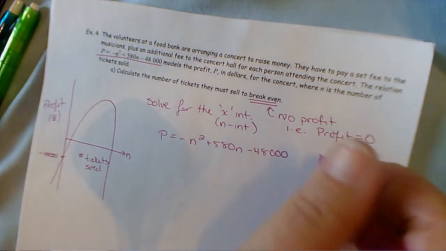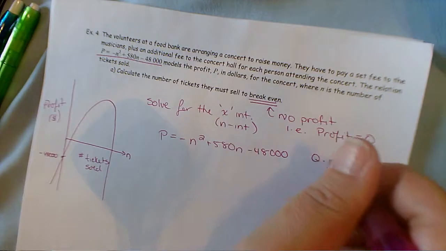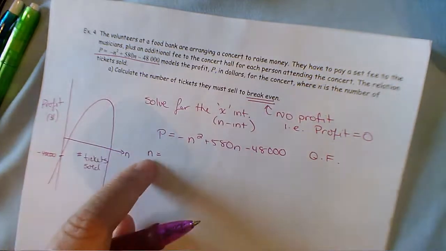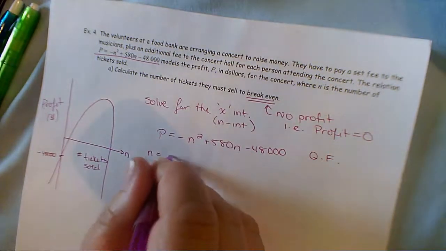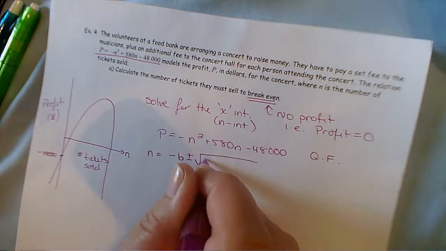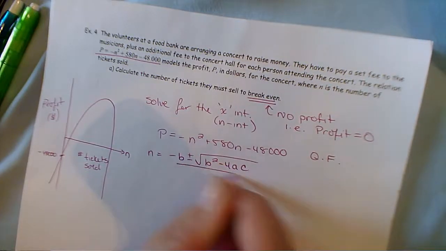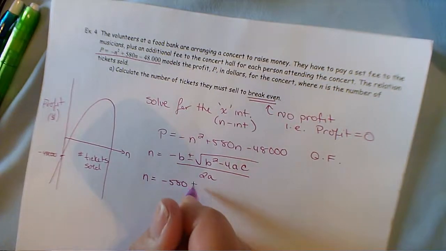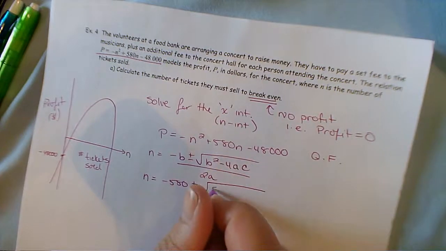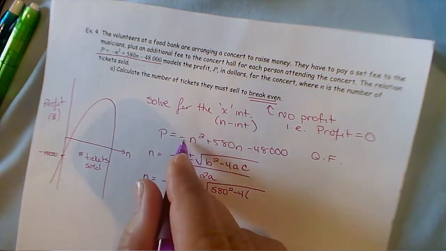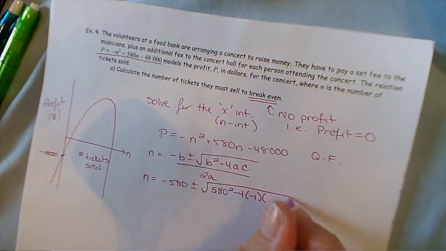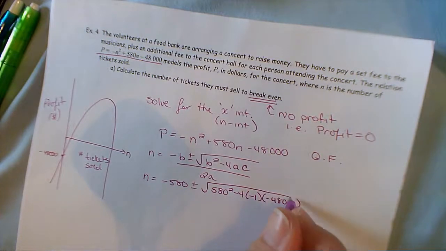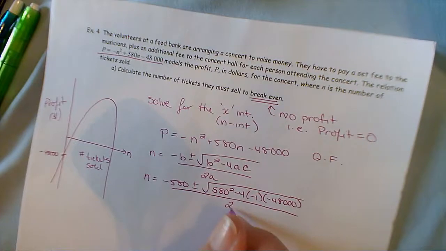So what you can do is you can try to factor, but I'm going to use the quadratic formula right off the bat because the numbers are large. So n equals, and again it's n equals, not x equals, because there's no x, negative b plus or minus the square root of b squared minus 4ac all over 2a, negative 580 plus minus 580 squared, minus 4 times, the a value is negative 1, times the c value, which is negative 48,000, all over 2 times negative 1.